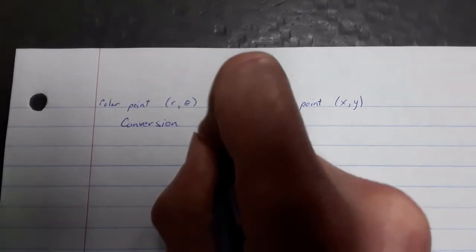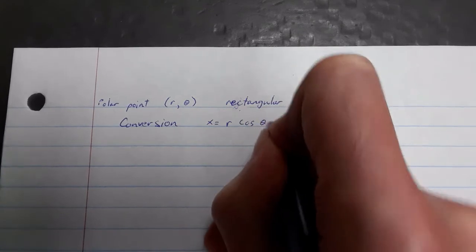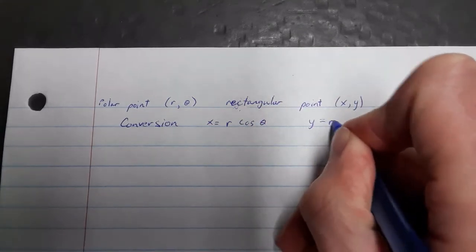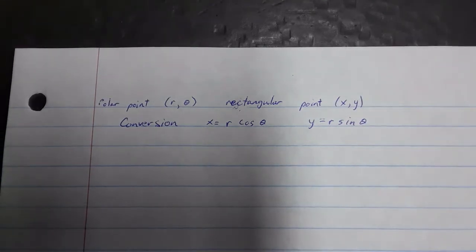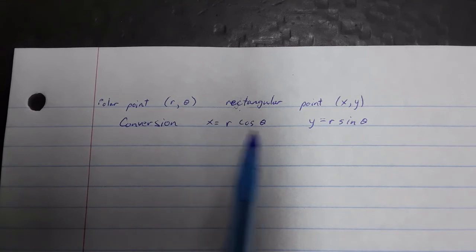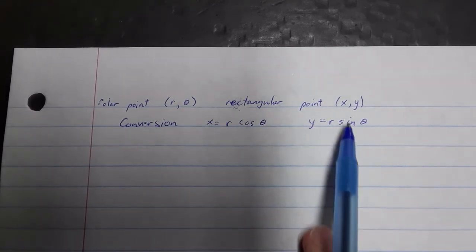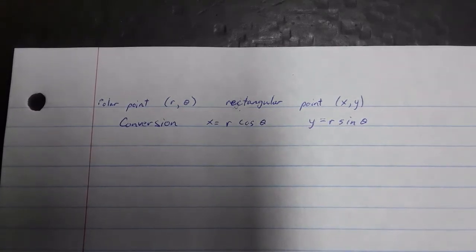There's a way to convert between the two geometries, and that conversion is given with sine and cosine. X is r times cosine theta, and y is r times sine theta. So we can use this as a conversion. So we see that the x and the cosine are associated together, and the y and the sine are associated together.